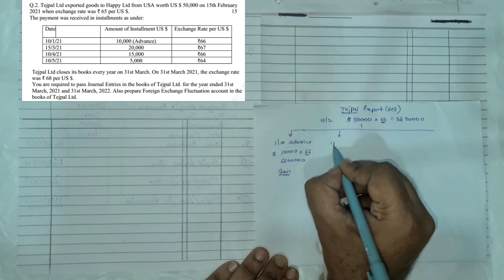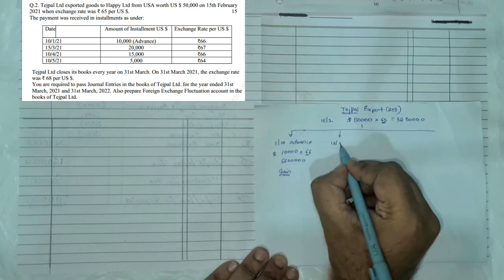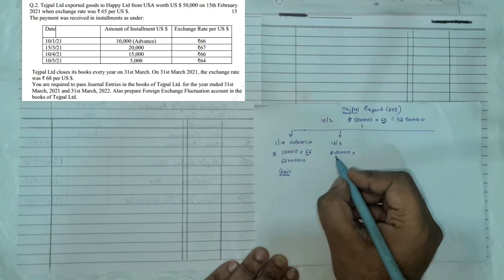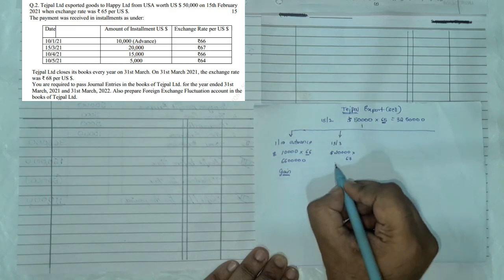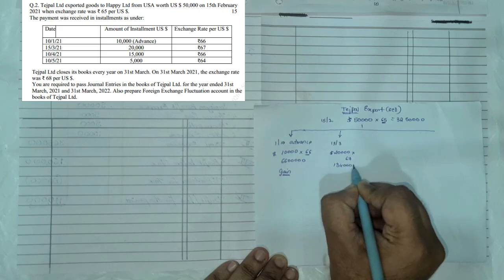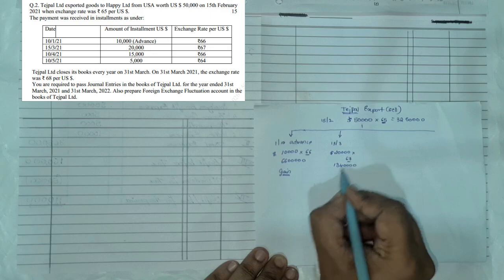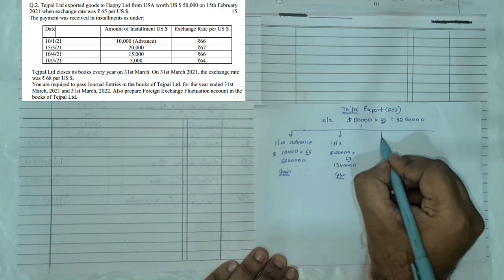Next, on 15th March, there is $20,000 at the rate of 67. So 20,000 into 67 comes to 13,40,000. Again, we sold for 65, but we will receive 67, and again there will be a gain. Again, the realizing part we'll see later on.